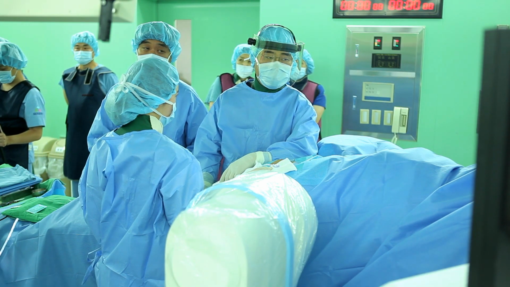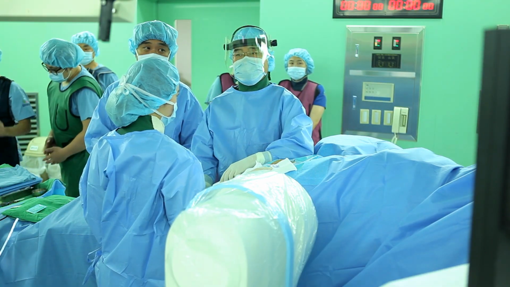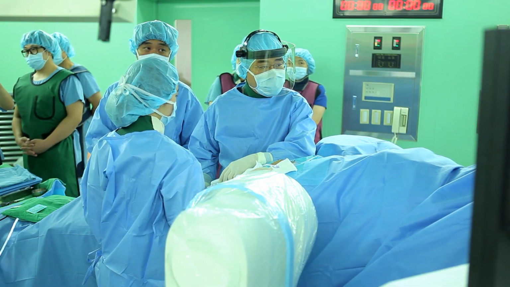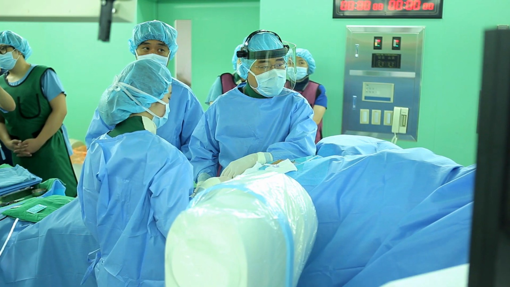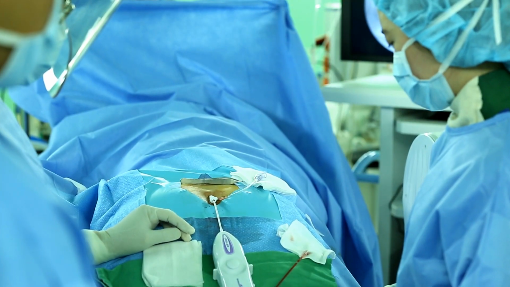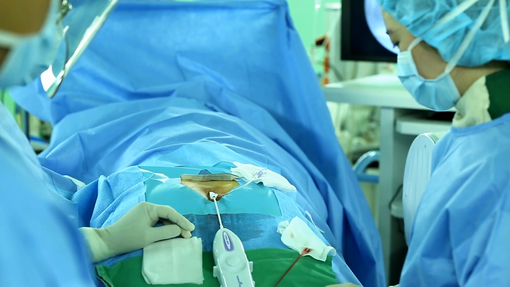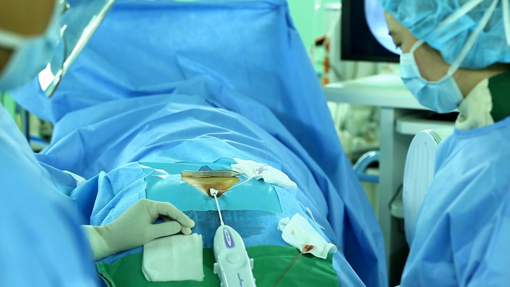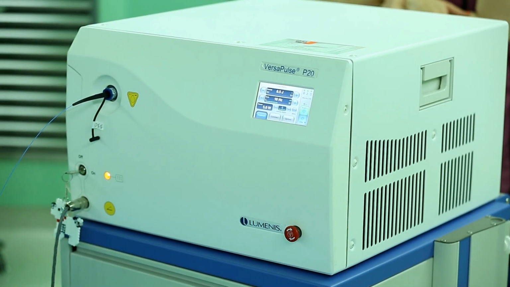The patient may complain of an intolerable heat sensation, although the laser fiber is not touching the nerve, while it is being injured by thermal energy. Then, you should irrigate saline to cool down the temperature around the nerve. This is an additional tip for you.